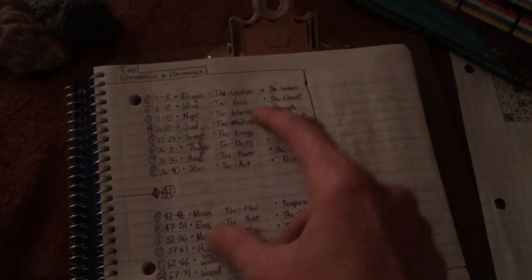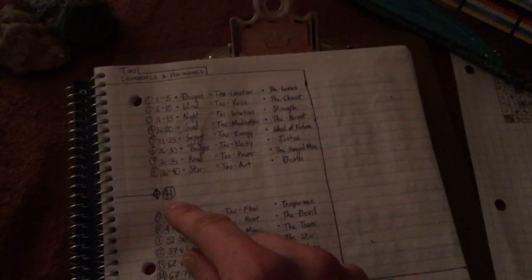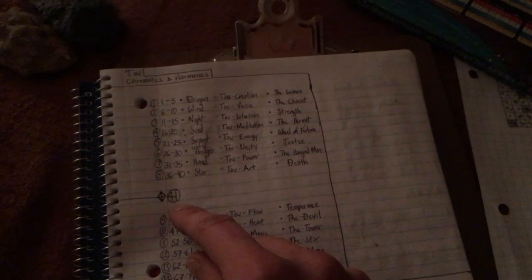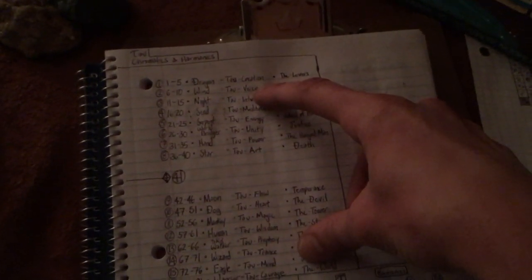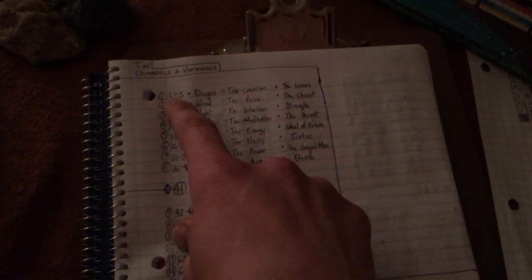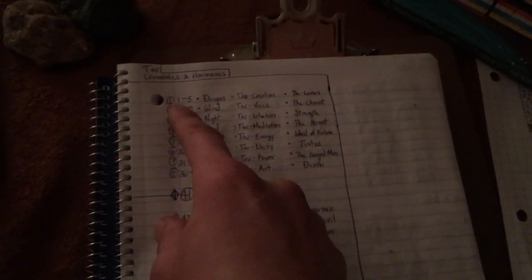What I did was I removed the center one, 41, and I had a set of 80 for the 80 other Tau verses. Then I divided 80 by 5, for the chromatics, the sets of 5.